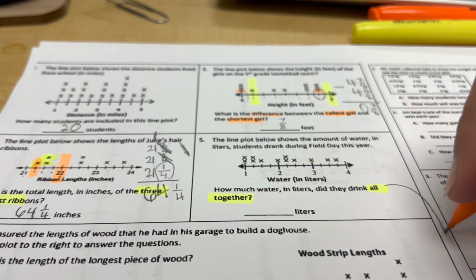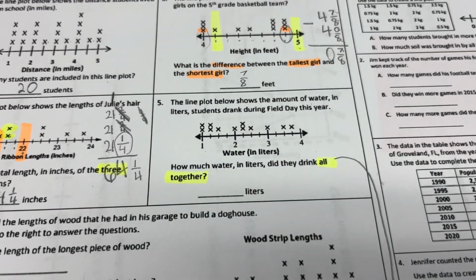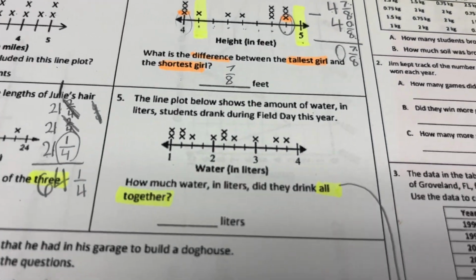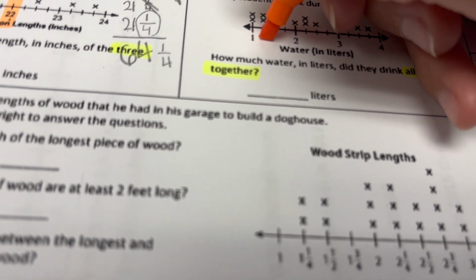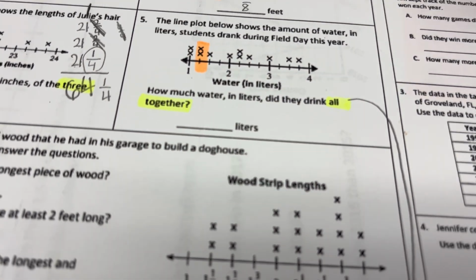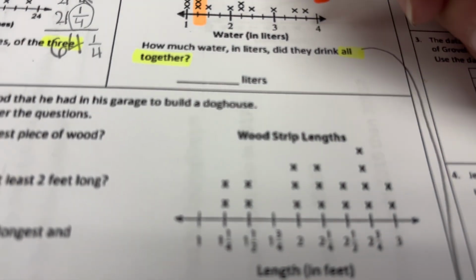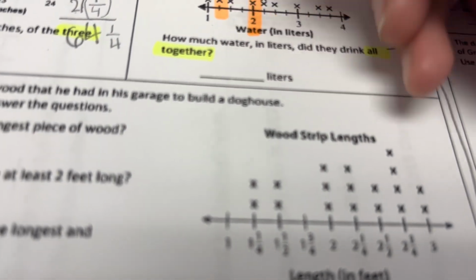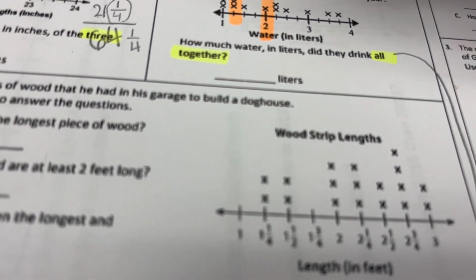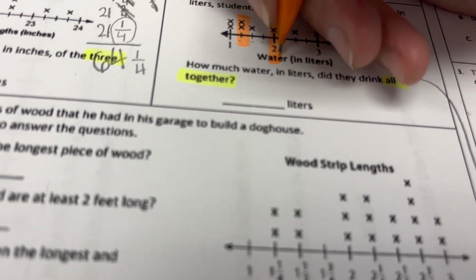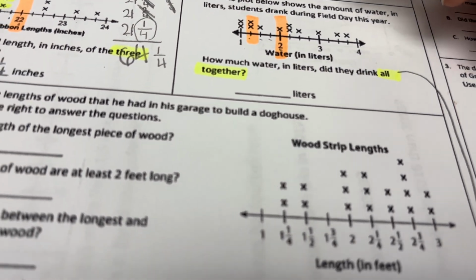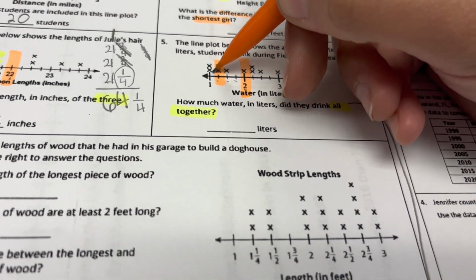So I'm going to draw a little arrow for myself that goes towards the bottom so that I have some room here. I need you to figure out how many pieces this line plot is cut into. You do not start counting at the first whole number. You need to start at the notch after the first whole number, and you count all the way through to the next whole number. So I have 1, 2, 3, and 4. It's cut into fourths.